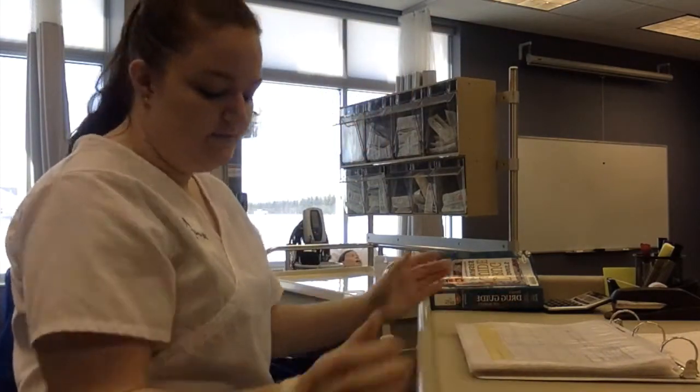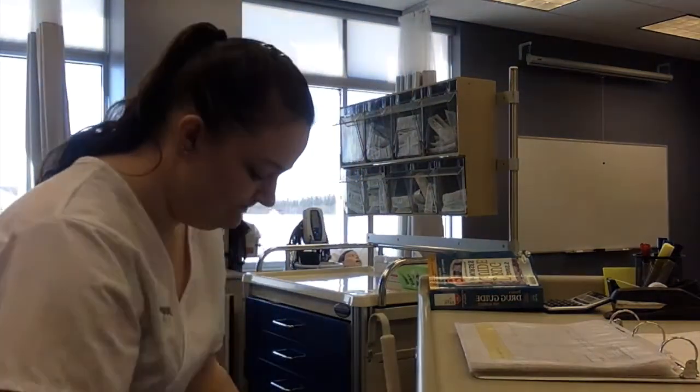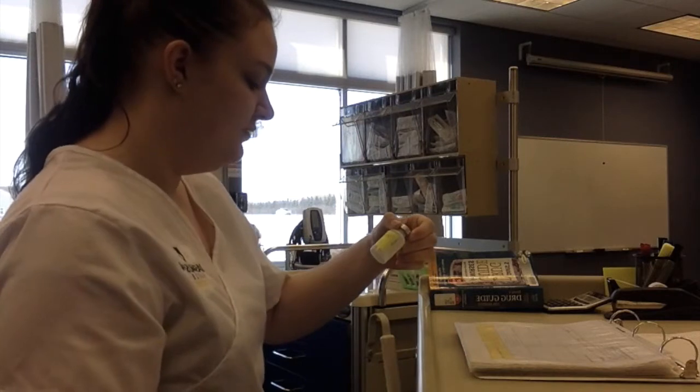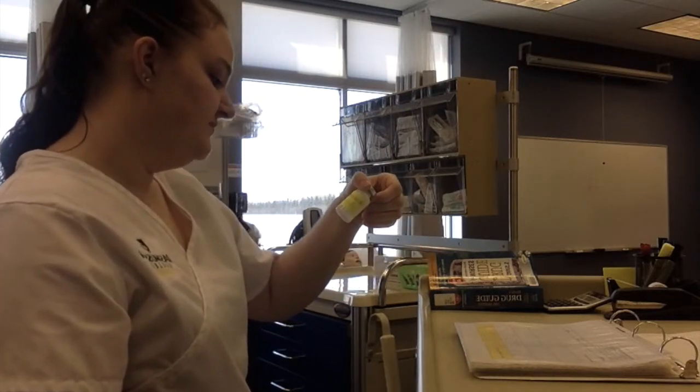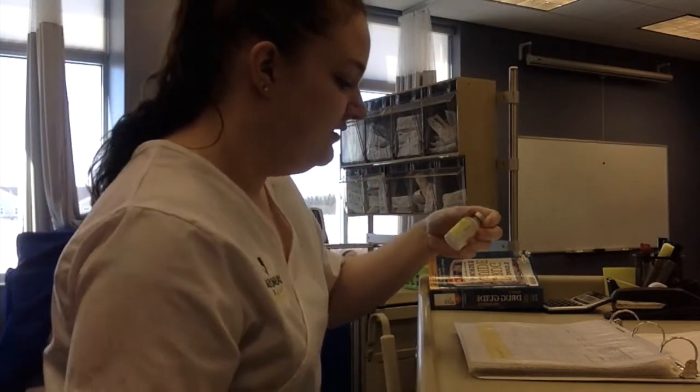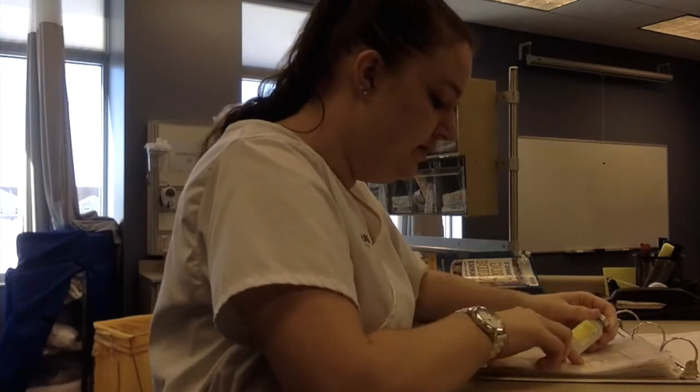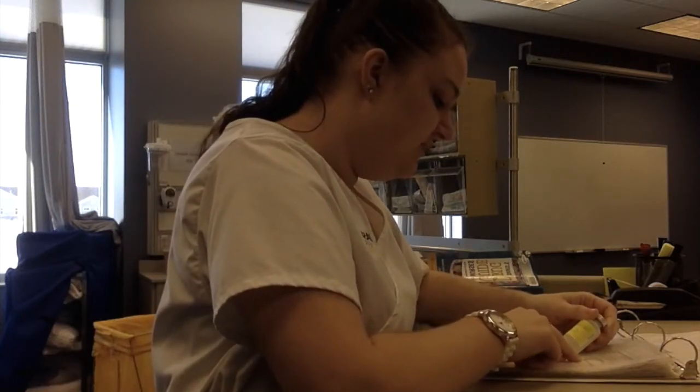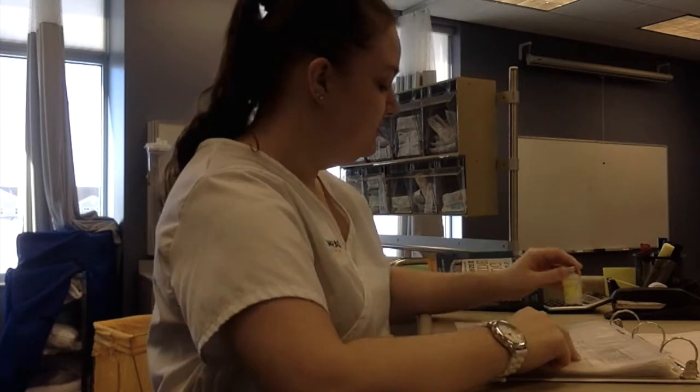So I would begin by gathering my supplies. First, my medication: naloxone, 0.2 milligrams per milliliter. First check done. I would check it against my MAR. After doing some calculation, I would know that I'm giving 2 milliliters.